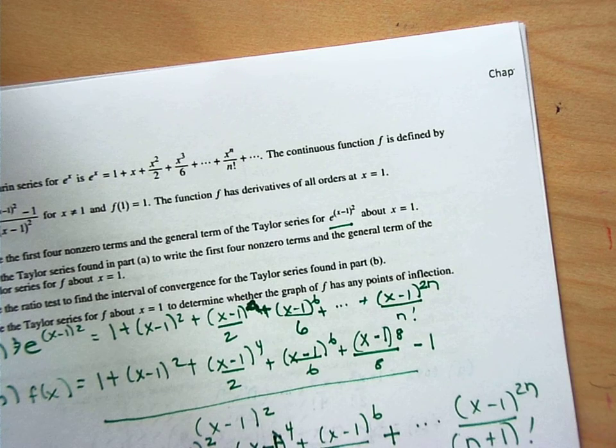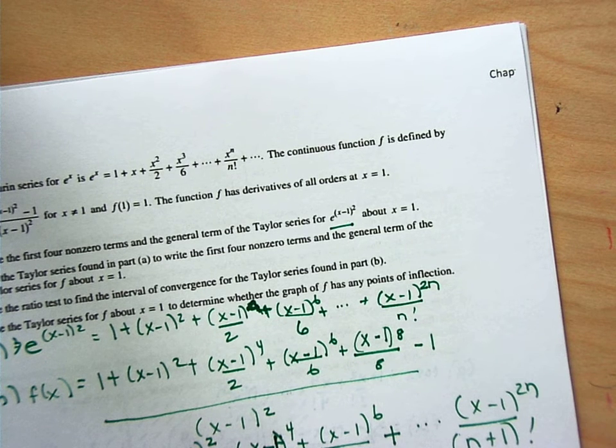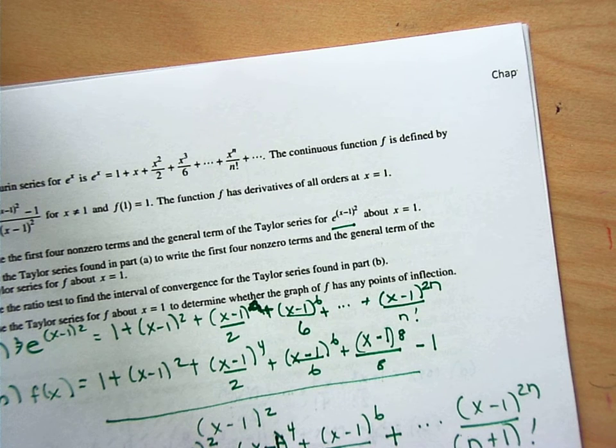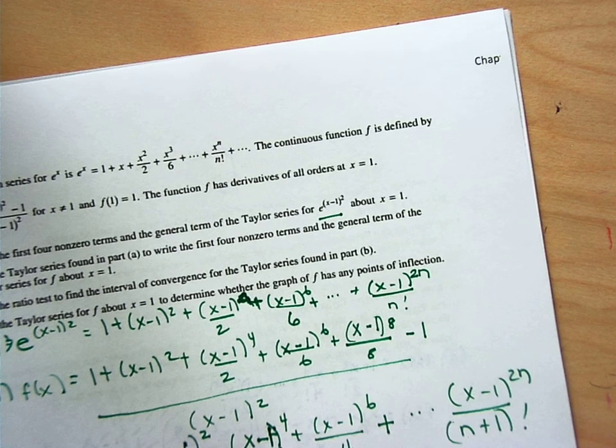Now remember, n plus 2 factorial is equal to n plus 2 times n plus 1 times n, and so on. And this part right here is n plus 1 factorial. So n plus 2 factorial is n plus 2 times (n plus 1) factorial.